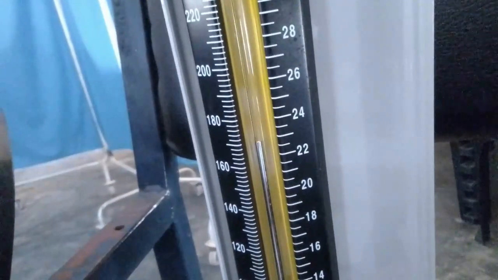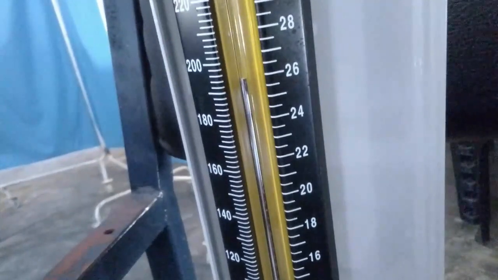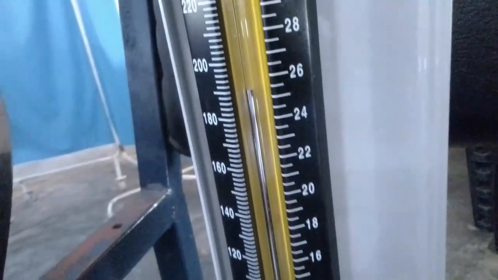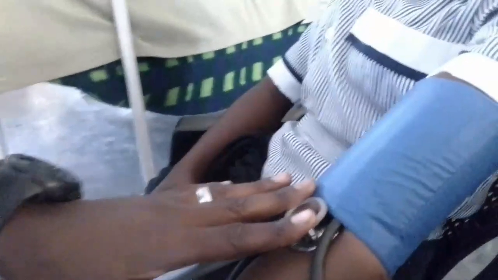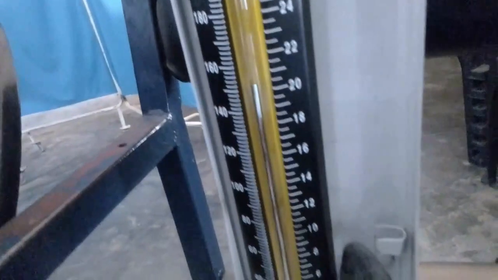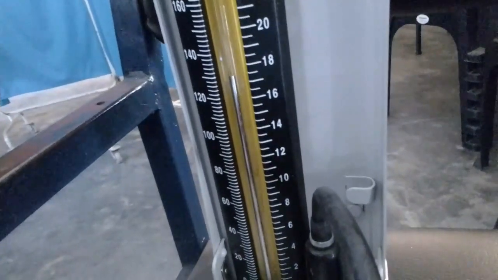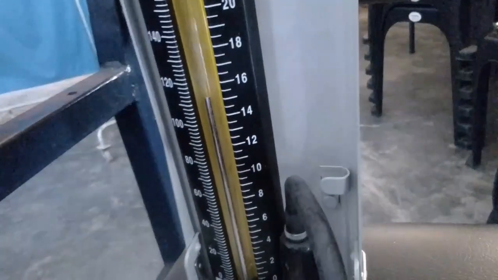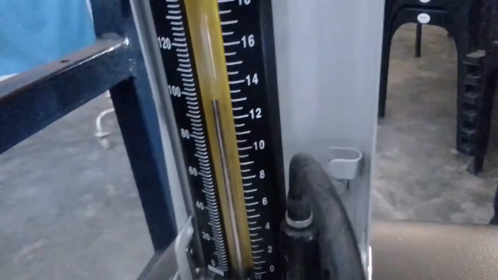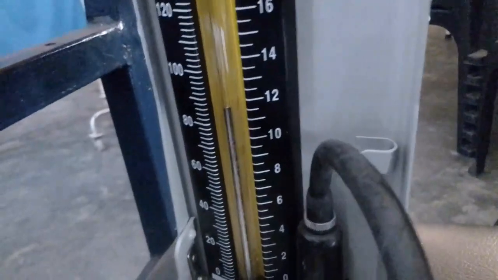So it has stopped pulsating already, so I can at least pump some more, about 10 millimeters of mercury. So then from there, I can put the stethoscope. Okay, then I can start opening slowly. I can be opening slowly, so the mercury is dropping. So as you can see, the mercury is also bouncing.